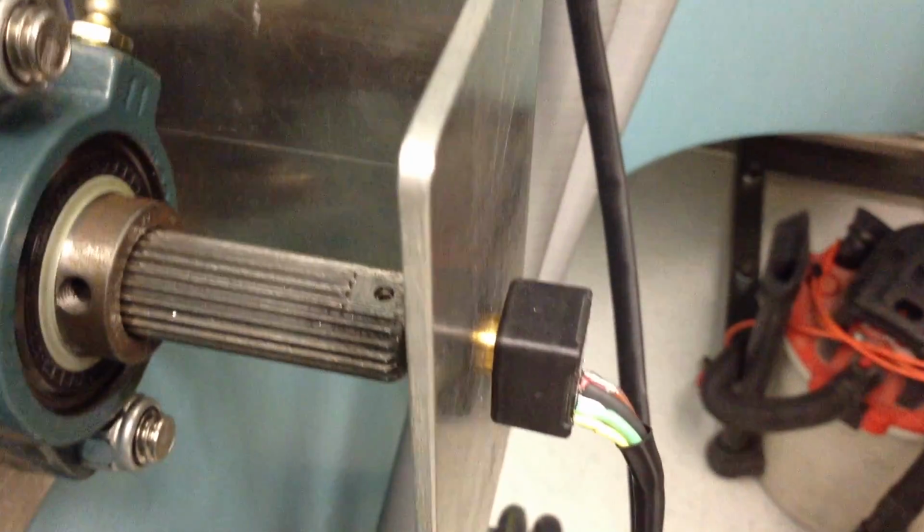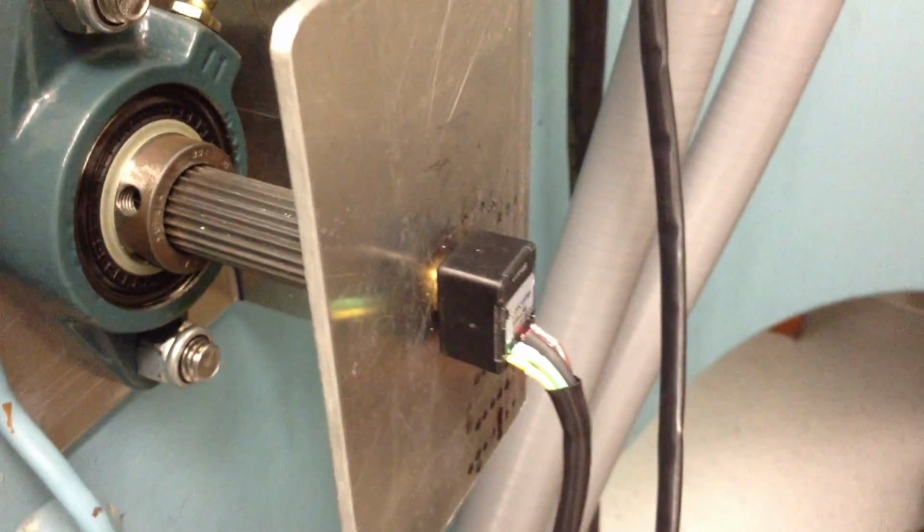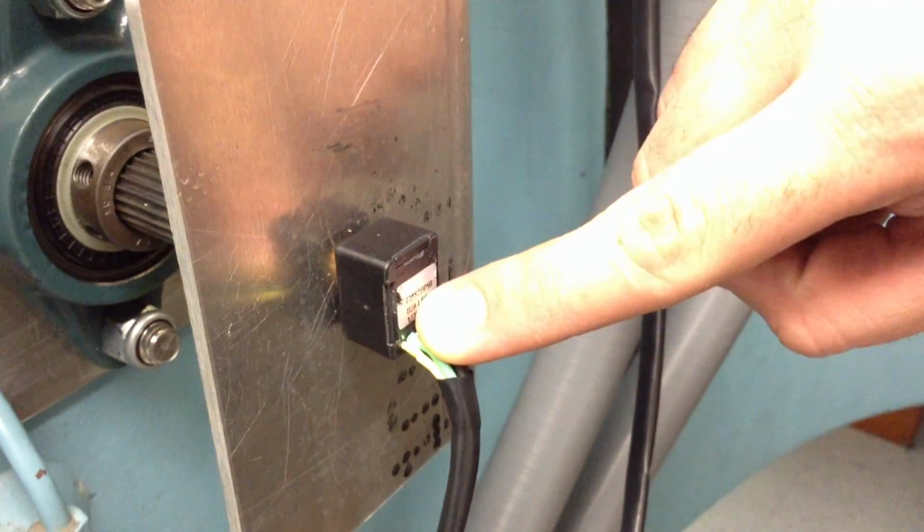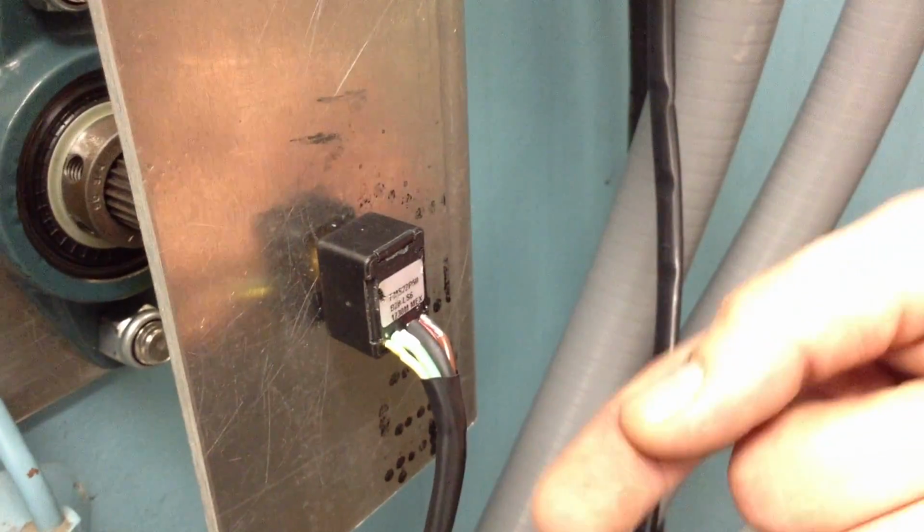The encoder then transmits that signal in the form of a PWM signal here in pin 1, and the rest of the pins are located subsequently to the right.